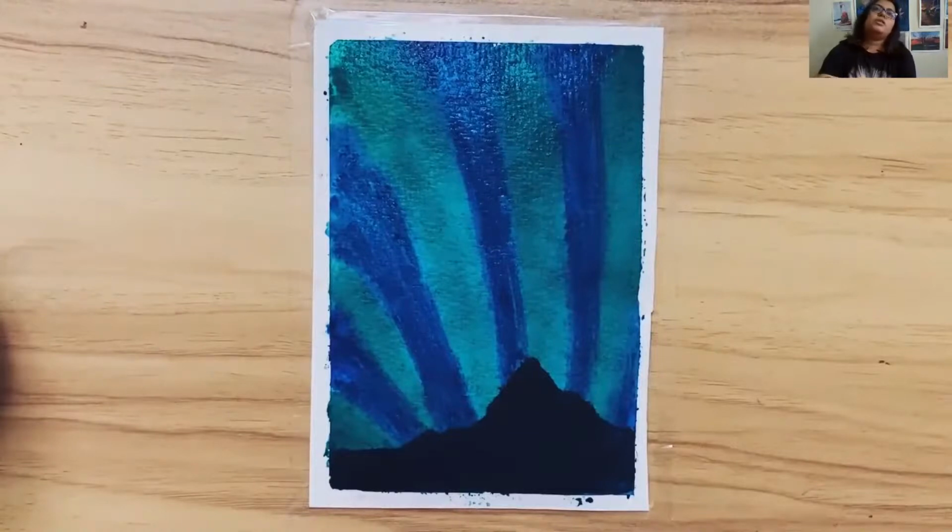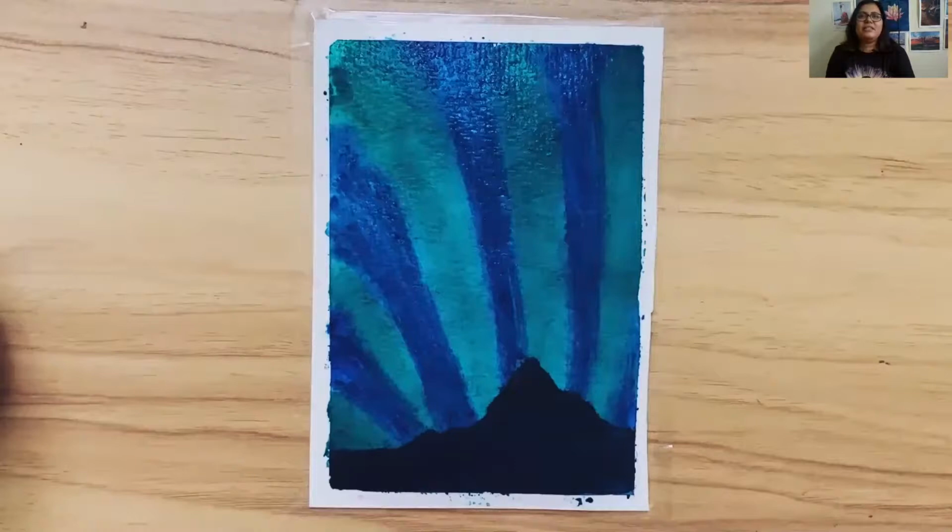All right, so see, once your paper dries out, you will see that your blue and green colors will become vibrant like this, and you will have the background of the mountain like this. Okay, so this is how it looks in the sky during the aurora borealis, or the northern lights. So this is a new phenomena that you learned about today. After your class, you can just Google up a bit and you can learn more about it. You'll see the beautiful pictures that come up when you search for northern lights.